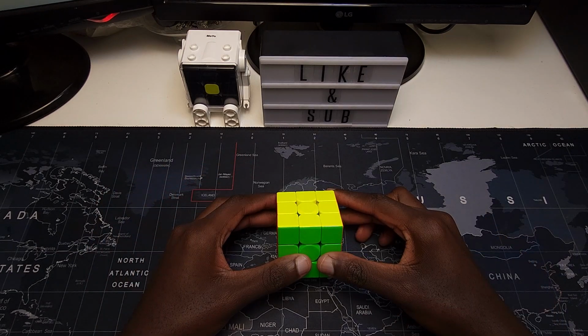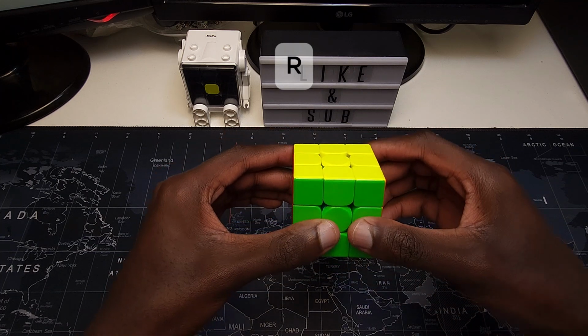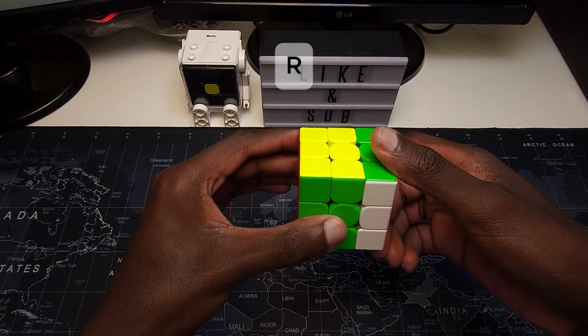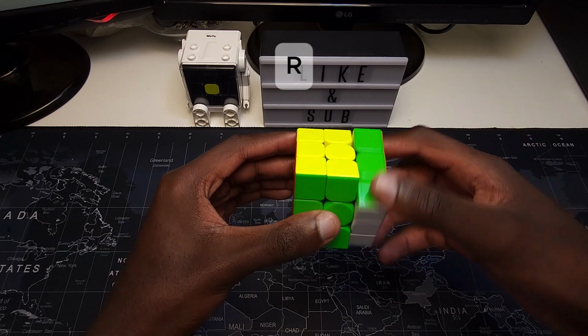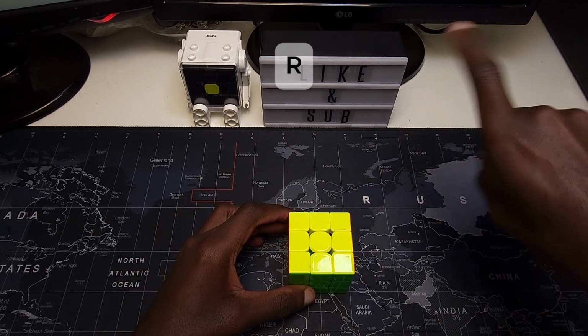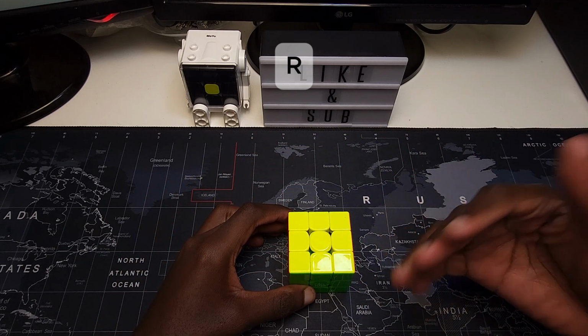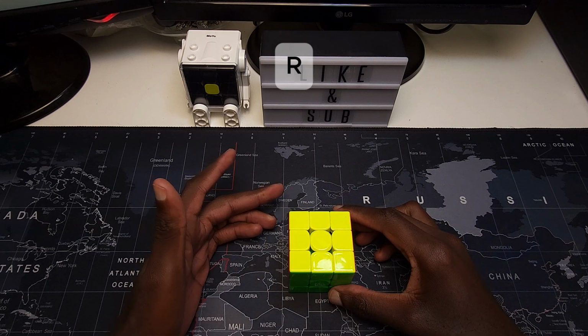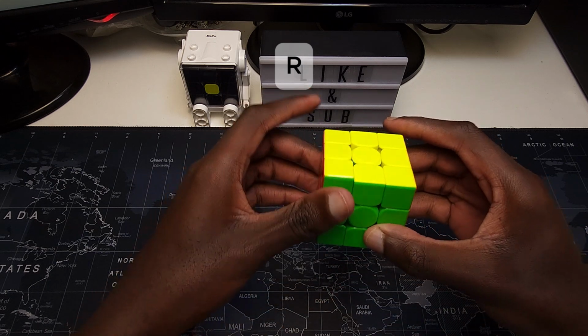If the algorithm is just a letter, turn that side clockwise as if you're facing it. So if the algorithm says R, then you would rotate the right side 90 degrees in a clockwise direction. Now, since clocks move this way and not that way, it's going to be a bit tricky to tell which way is clockwise, especially for the R and L sides.